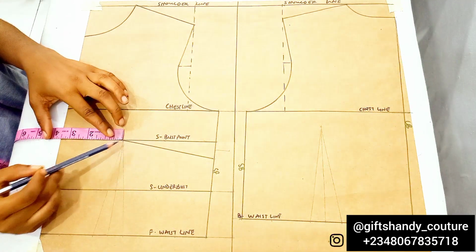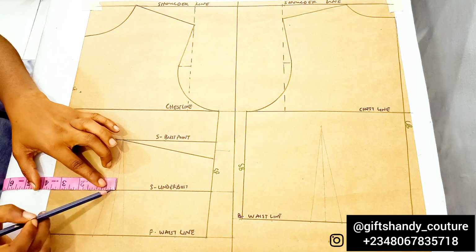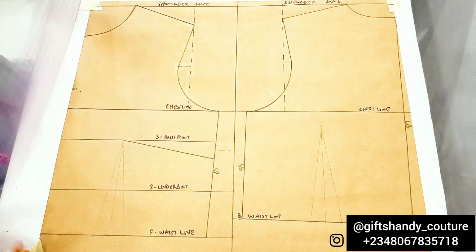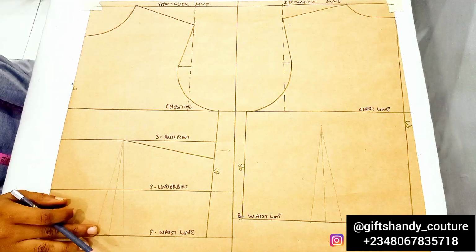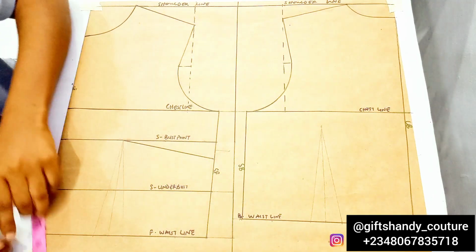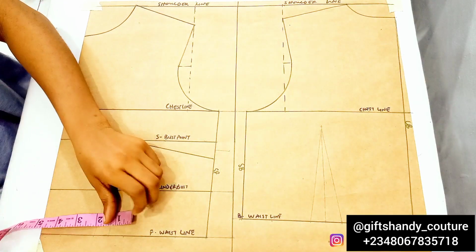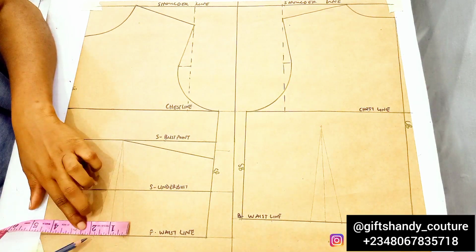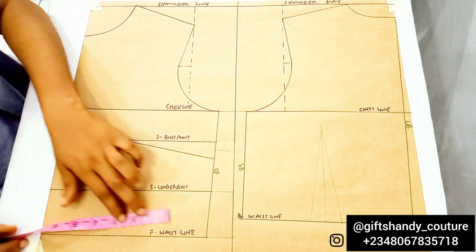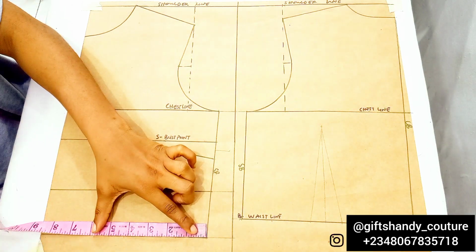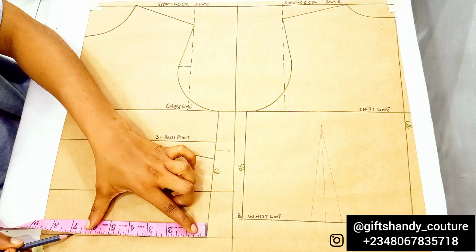Now for the front part, to get your dart leg, you're going to be dividing your bust span by 2. Mine is 7 divided by 2, that is 3.5 inches. I then connected that all the way to my bust point like so. Remember, I told us the dart intake I'm working with is 1.5 inches, so I went ahead to input 0.75 inch on both sides of the dart leg.